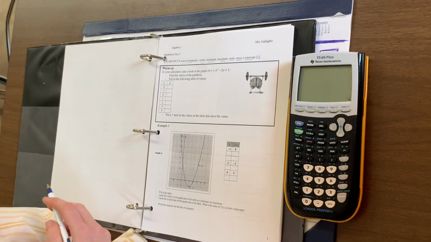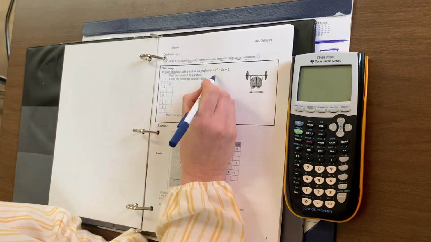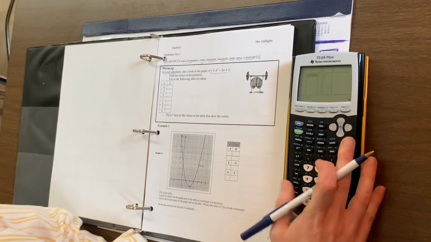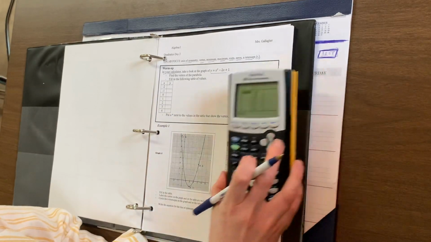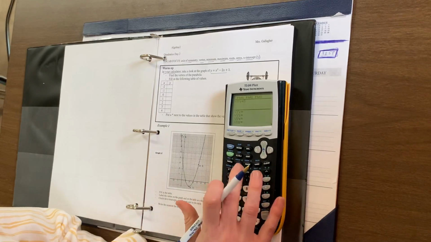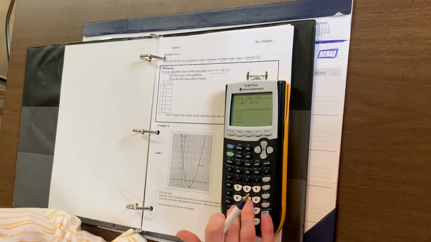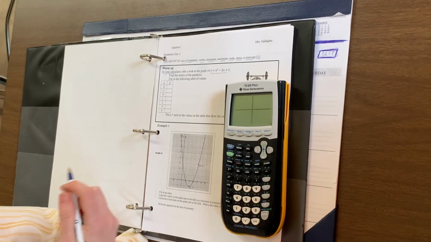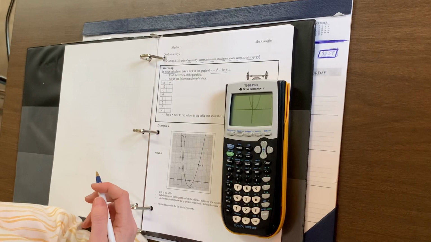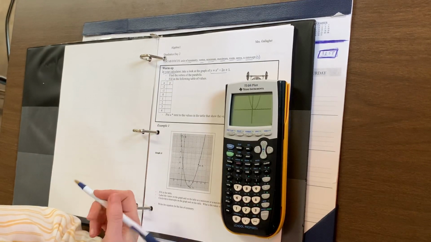So here's how you do the warm-up. It asks you to do this in your calculator. So take a look at my parabola, which is a quadratic function. I'm going to go into y equals, this is from the previous lesson, I will clear it out, x squared minus 2x plus 1. I always like to look at the graph first, just to have an idea of the shape of it, also to make sure that I typed everything in correctly.